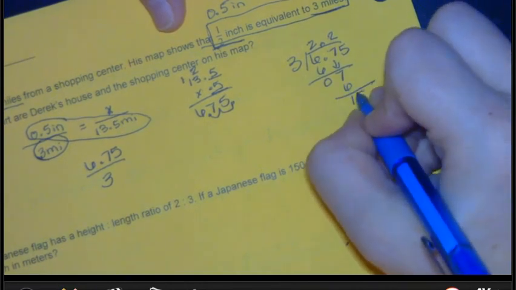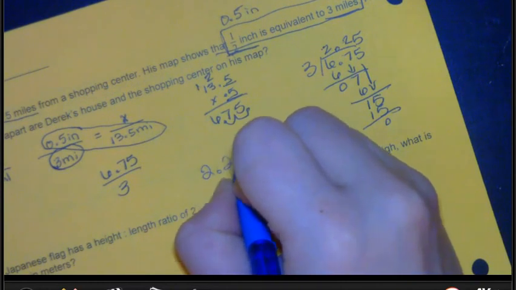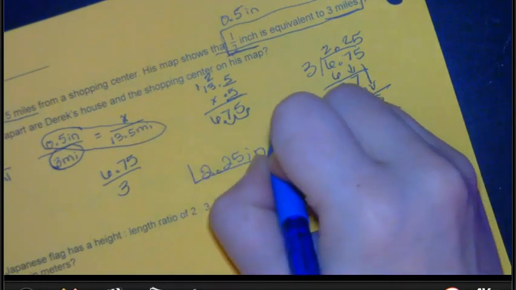So I'm going to go over here and do 6.75 divided by 3. I'm going to bring my decimal straight up so I don't lose it. 3 can go into 6 exactly 2 times with nothing left over. Bring down the 7. 3 can go into 7 2 times again at 6 with 1 left over. Bring down the 5. 3 can go into 15 5 times with nothing left over. So on his map, it is 2.25 inches. That is how far away he lives from the shopping center.